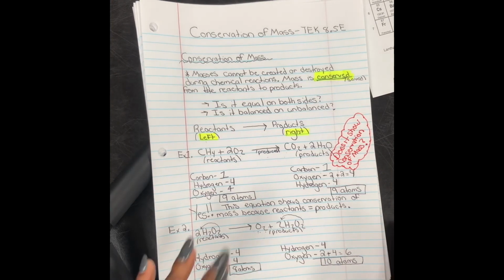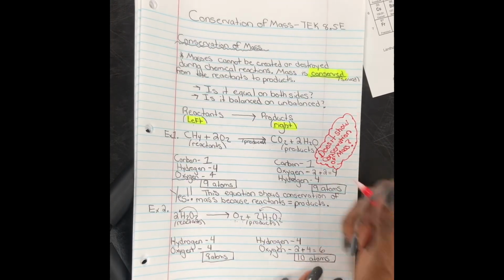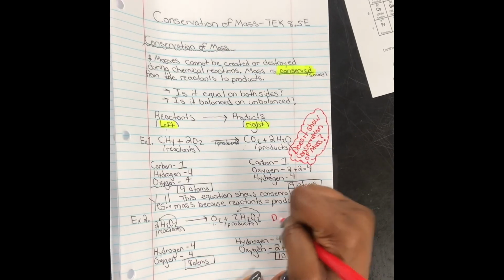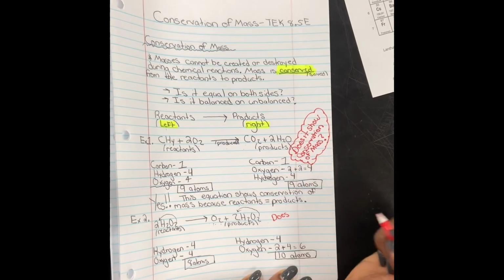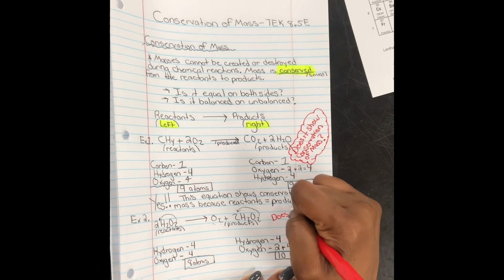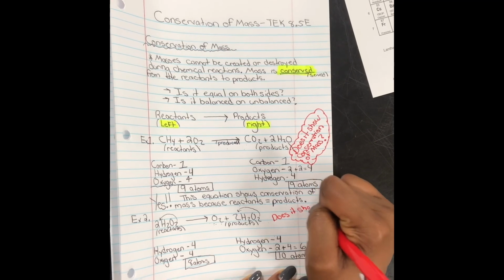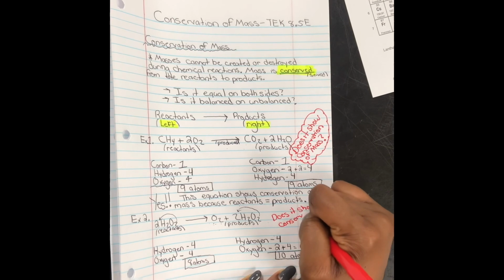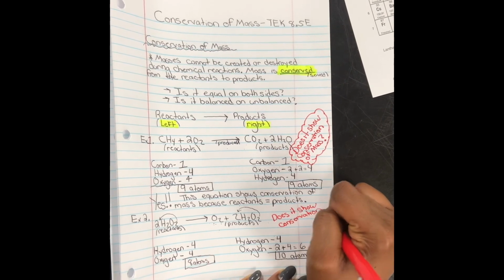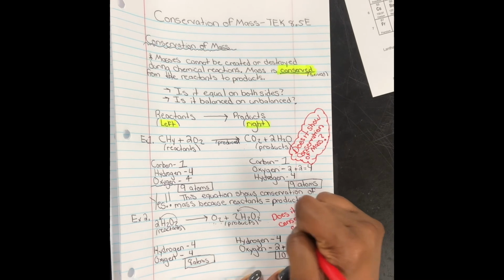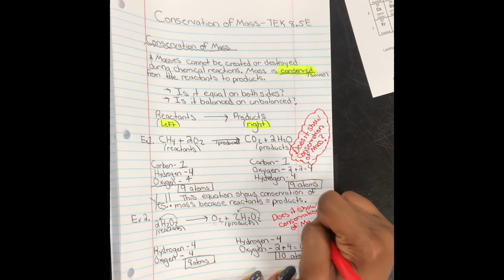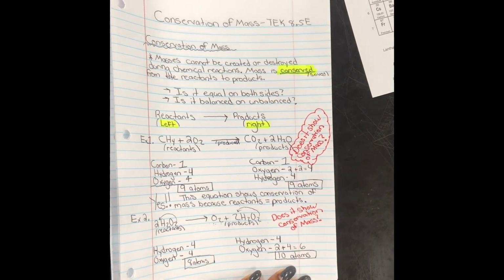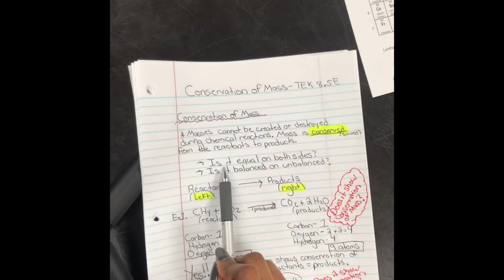So now we ask ourselves that fancy question again. Does it show conservation of mass? Ask yourself, is it equal on both sides?